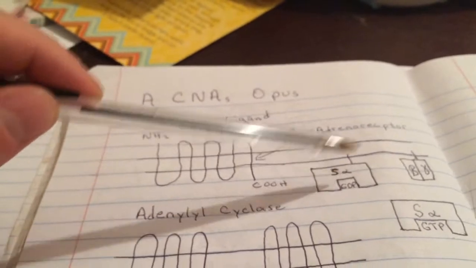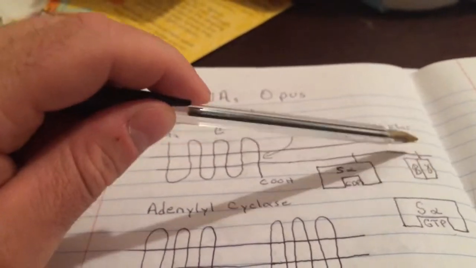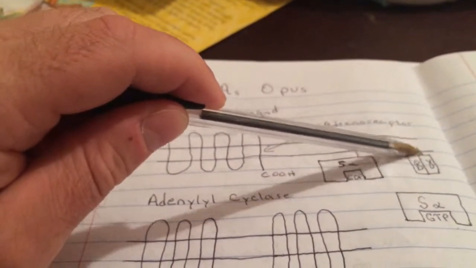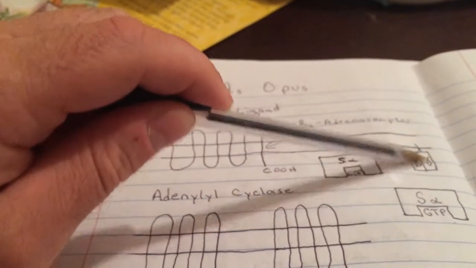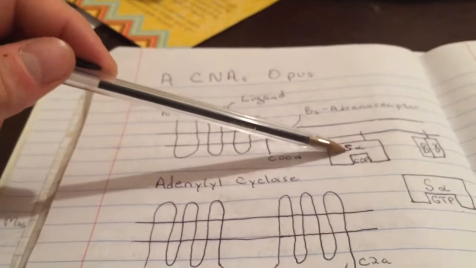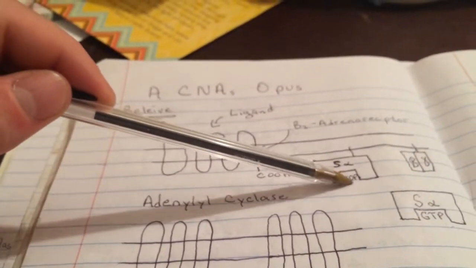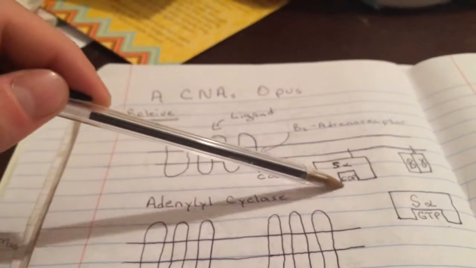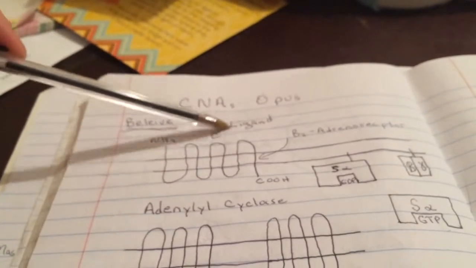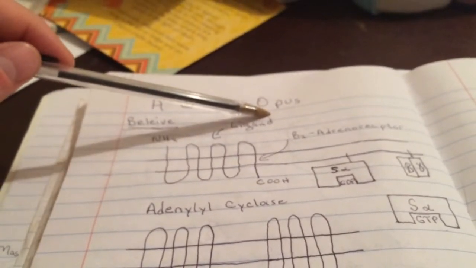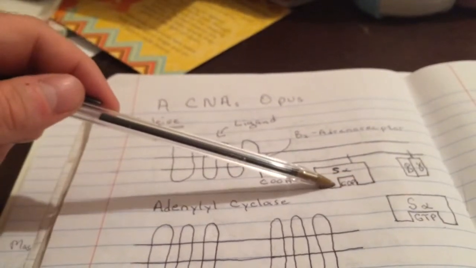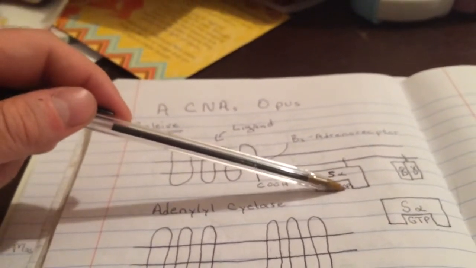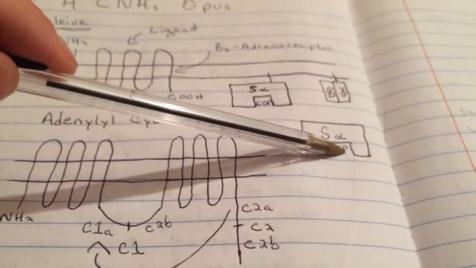We have the alpha, the beta, and the gamma, and it's always bound via a lipid moiety to the gamma subunit, and this is in its GDP state, so it's in its off state. When adrenaline or norepinephrine comes in and there's a conformational change, it'll turn this into GTP.